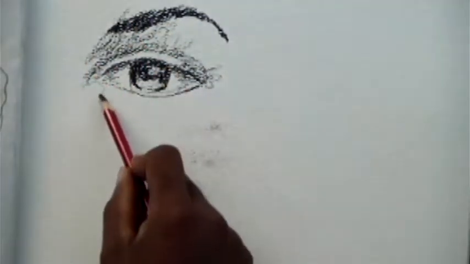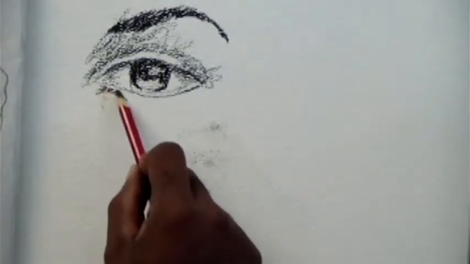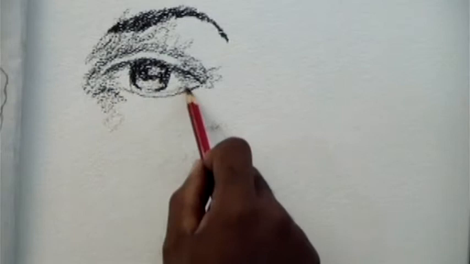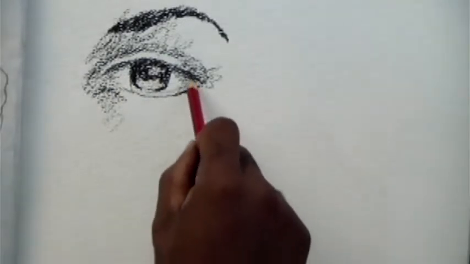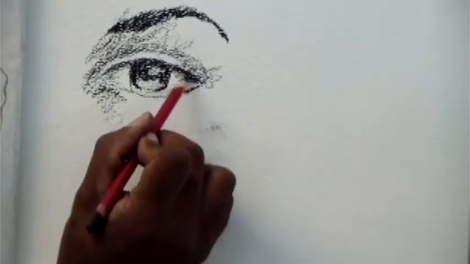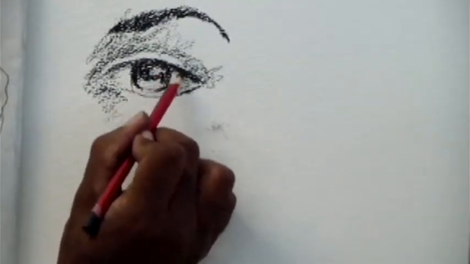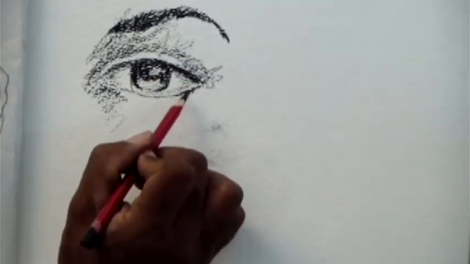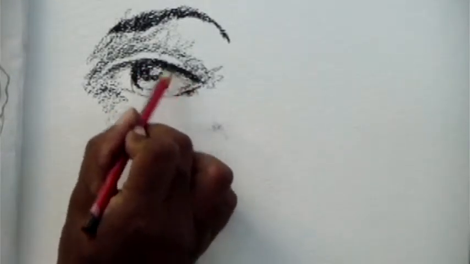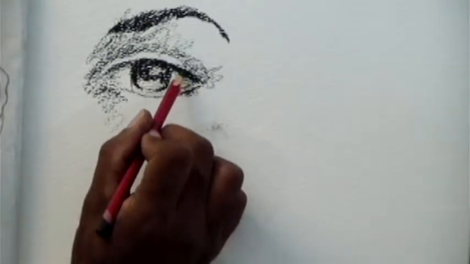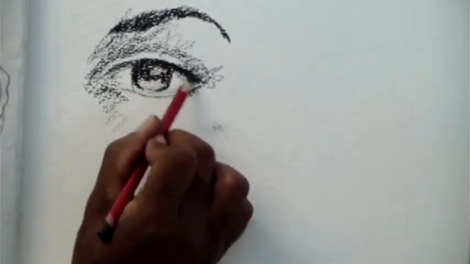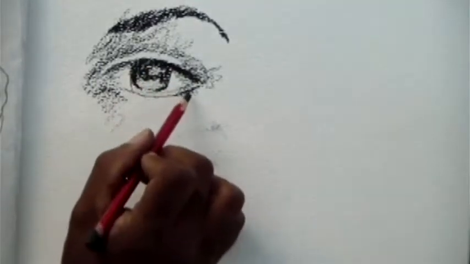And that makes all the difference in the world. Now what you don't want to do is draw each individual eyelash. You probably do a few, but you just want to give it a hint of an eyelash.